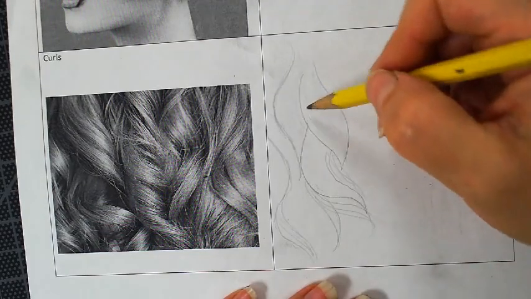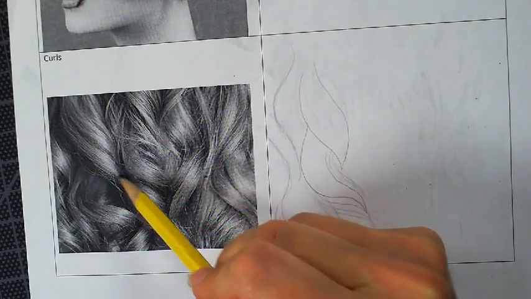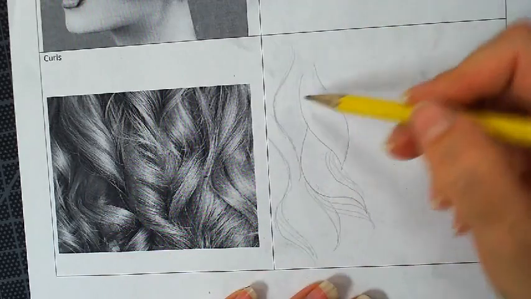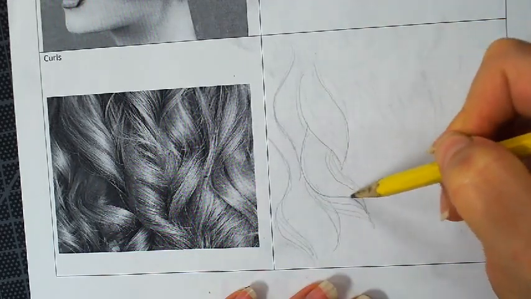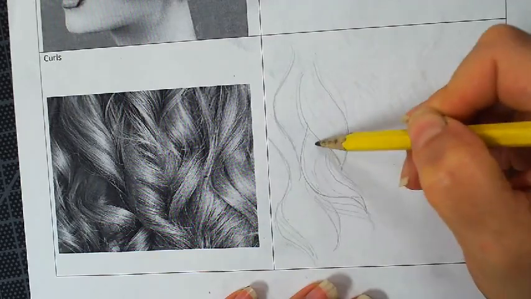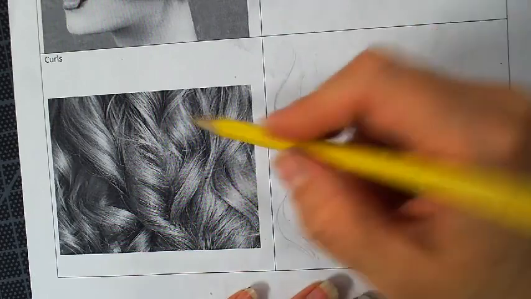Okay, sorry, I forgot to push record there. So what I'm doing on this curly hair texture is I'm looking for these ringlet chunks. So I started with the most obvious one here, and then I swoop this one down. It goes underneath. We're going to be really focused on highlight, midtone, and shadow here.